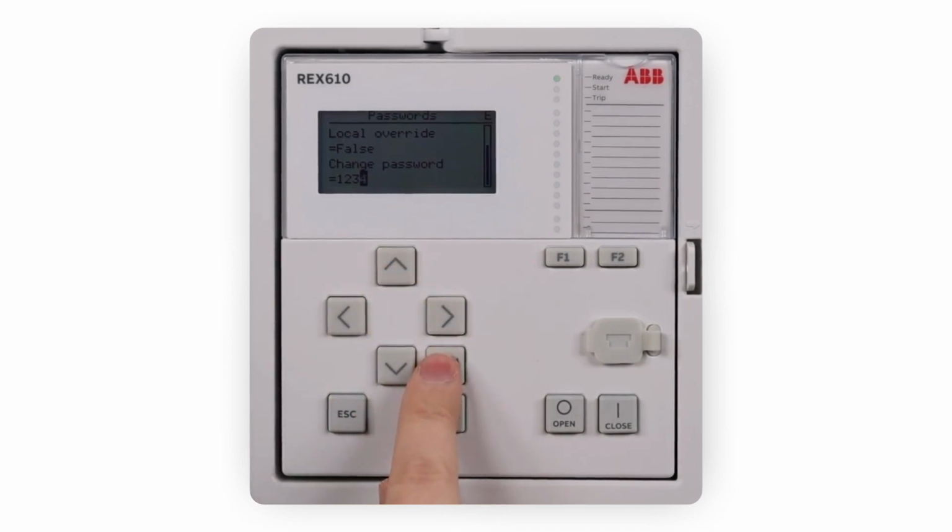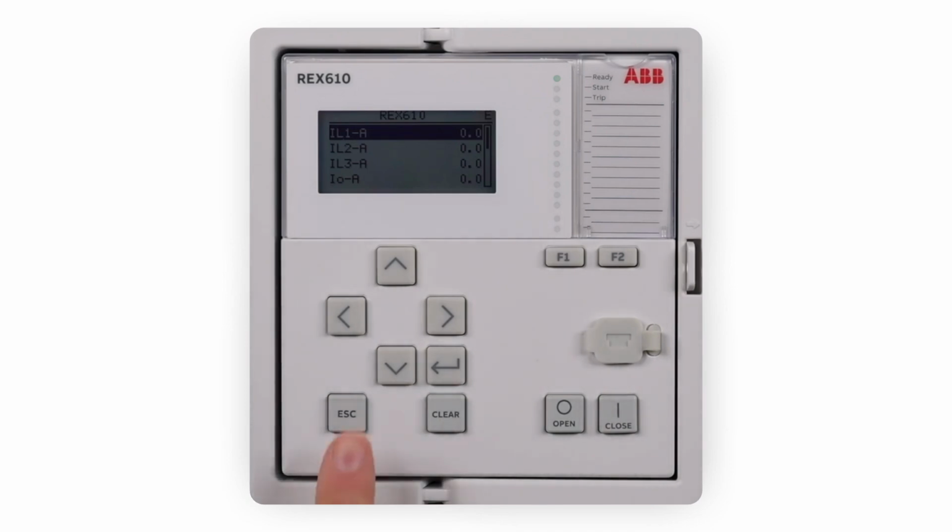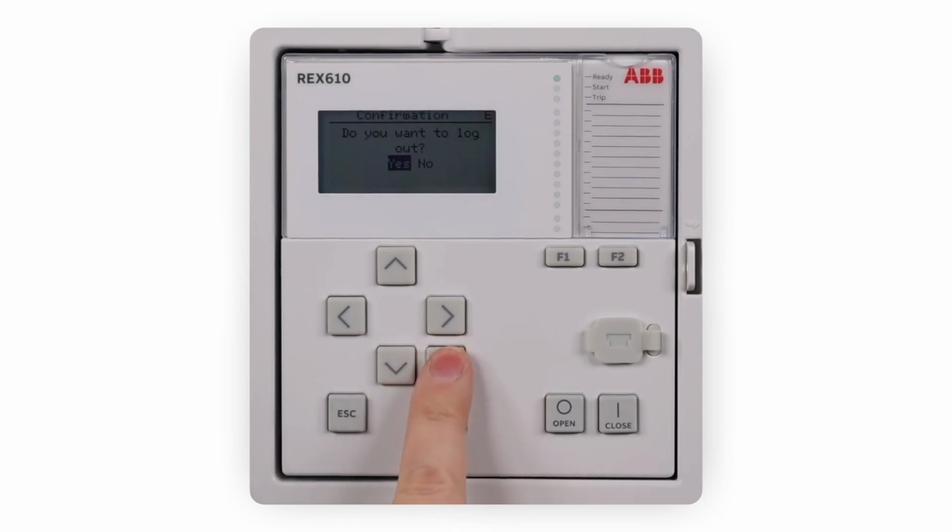An automatic logout occurs 30 seconds after the backlight timeout. To manually log out, press ESC continuously for 3 seconds. Press Enter to confirm the logout. To cancel the procedure, press Escape.